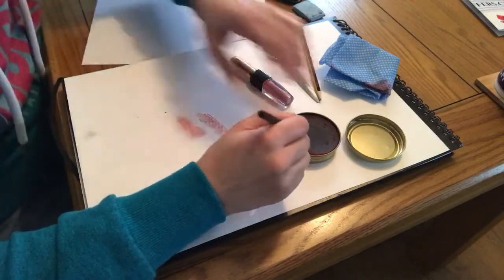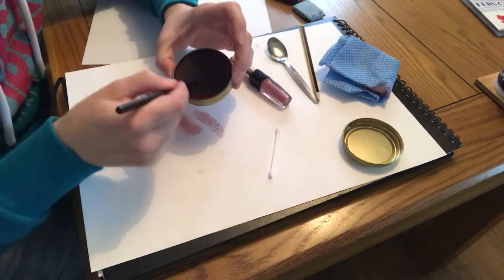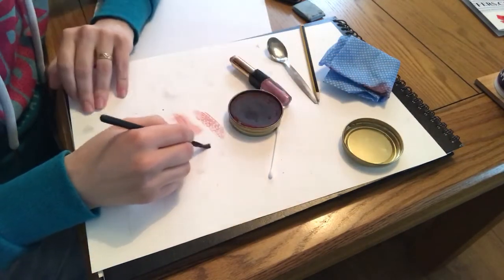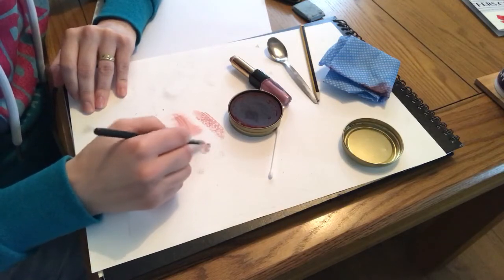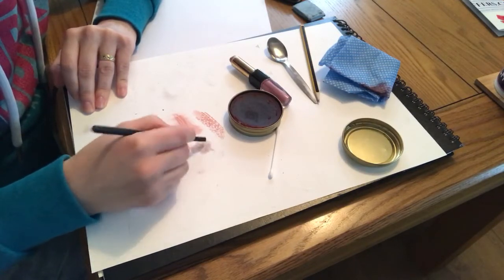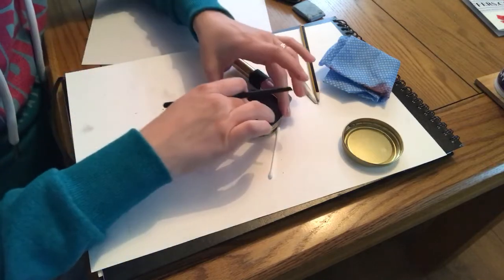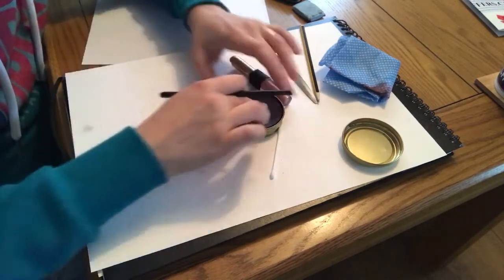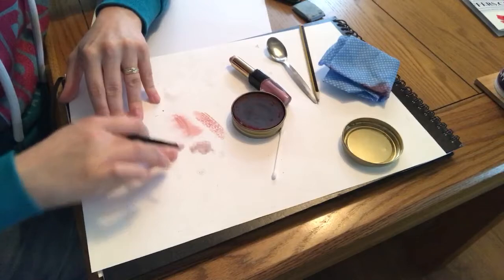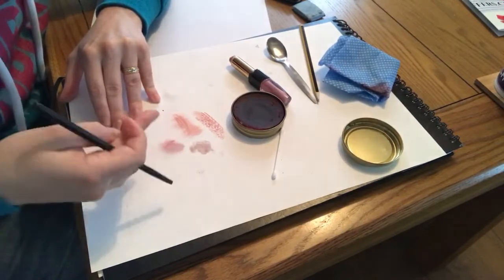Let's have a go at the shoe polish and see how that comes out. So again, with the brush, you can see it goes on reasonably well. You get quite a light tone for that. Could also use our fingers again for that, and move things around and see how you get on.